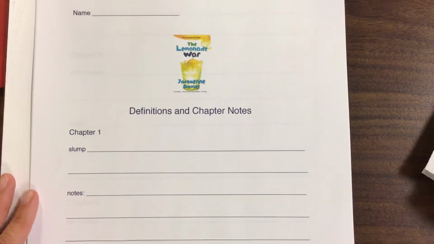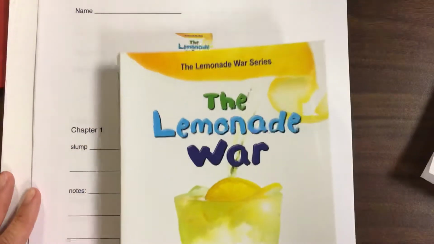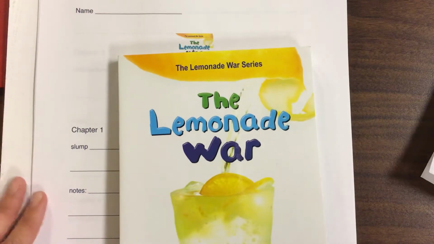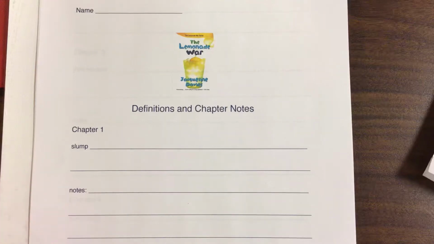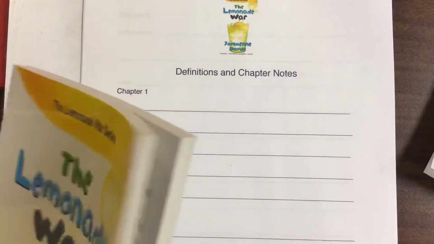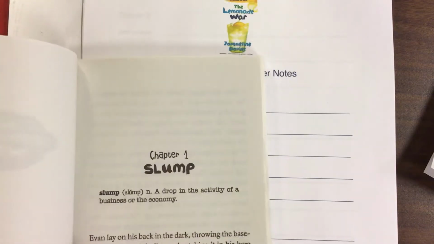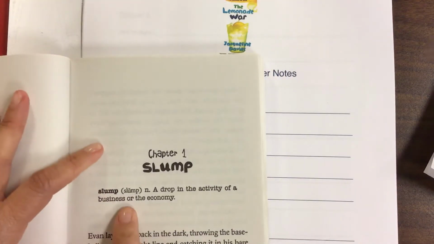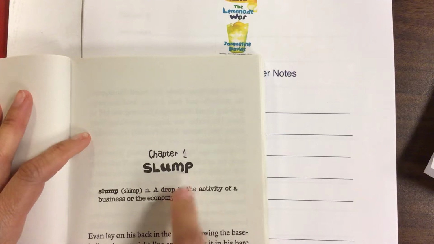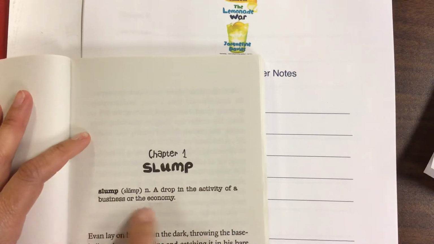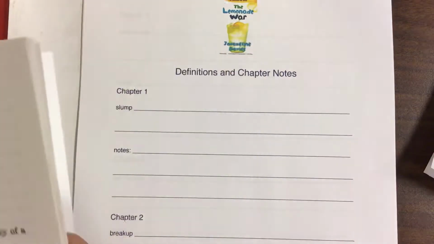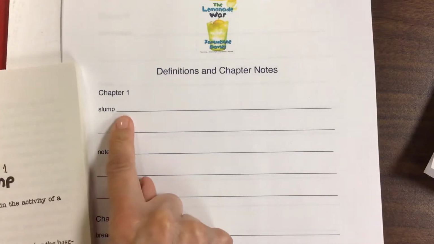So first of all, let me explain what you're going to do. You're going to be reading 2 to 3 chapters a day. And each time you start a chapter, the chapter starts with the name of a definition. The definition is the chapter name. So where it says slump here, that's your definition. You're going to rewrite your definition here after slump and explain what slump is.